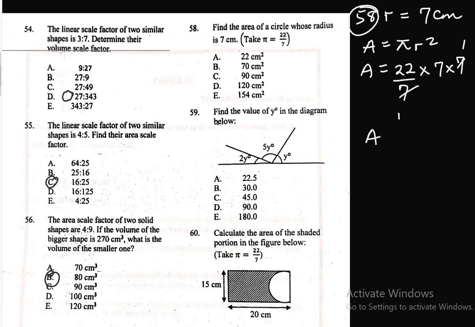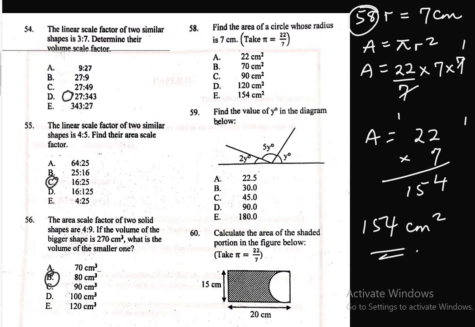So the area will be 22 times 7. 2 times 7 is 14, 4, 1; 2 times 7 is 14 plus 1 is 15. So that's 154 centimeters squared. If you look at the options for question 58, the right answer will be E.